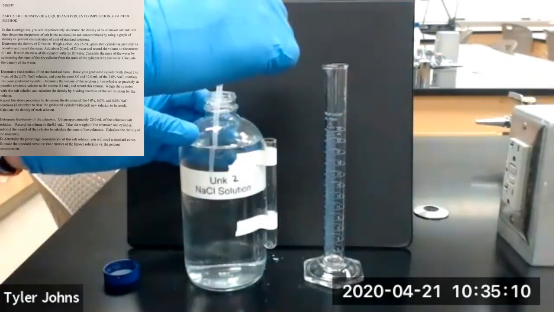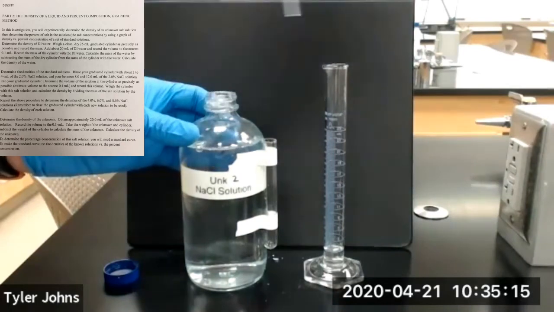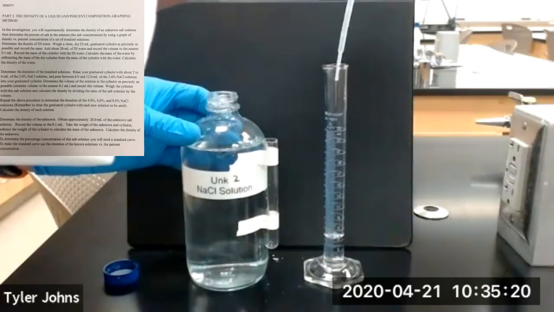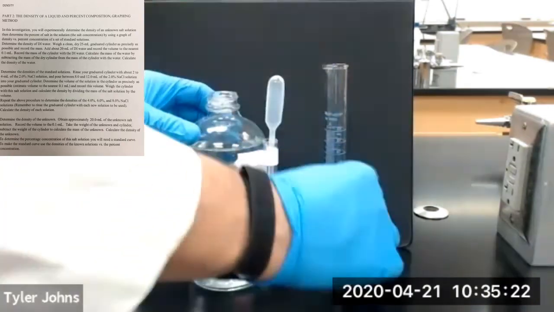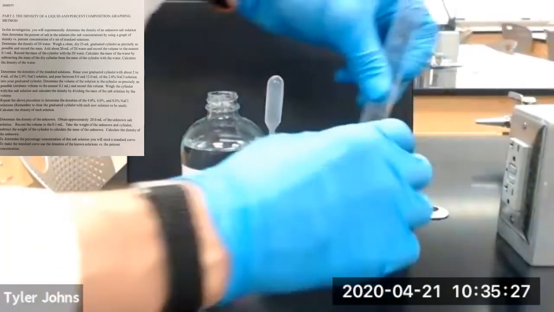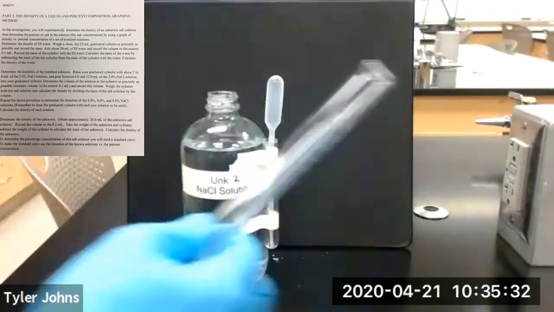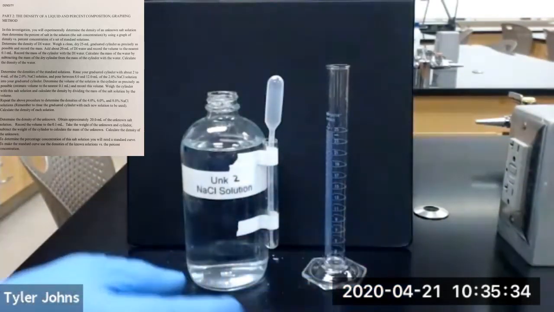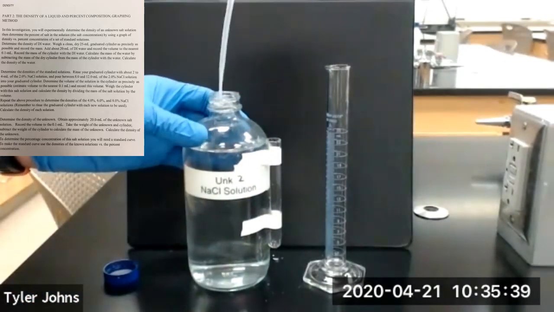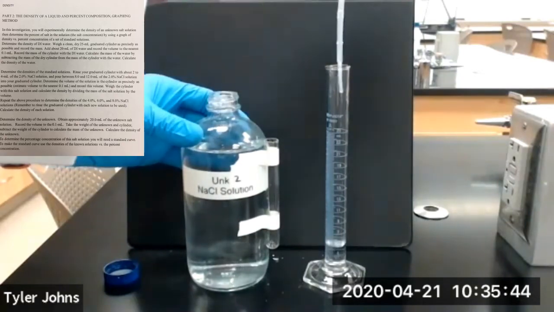We will rinse our 25 ml graduated cylinder with several milliliters of unknown salt solution number 2. We'll dump out the rinse. Then we're going to add approximately 20 milliliters of unknown salt solution number 2 to our 25 ml graduated cylinder.